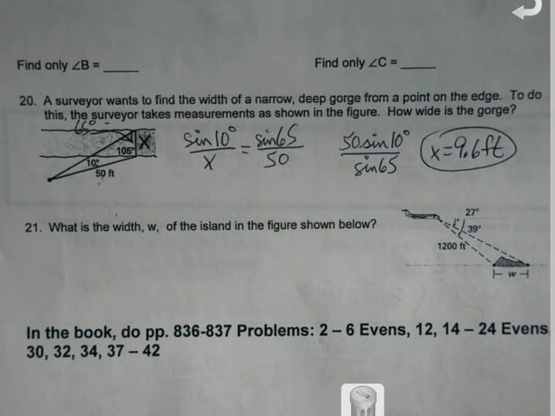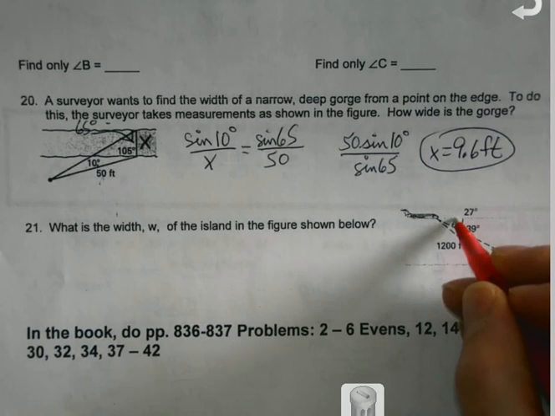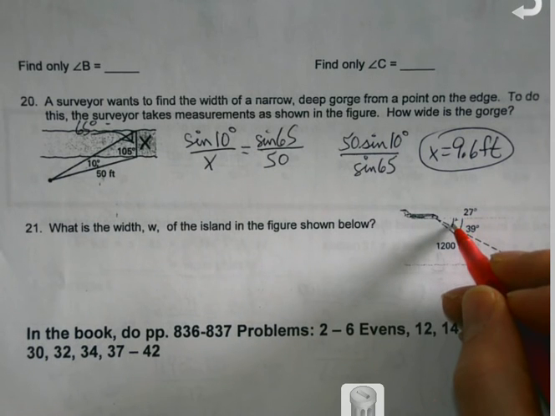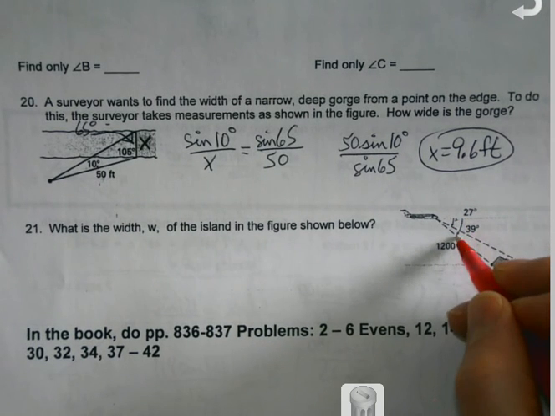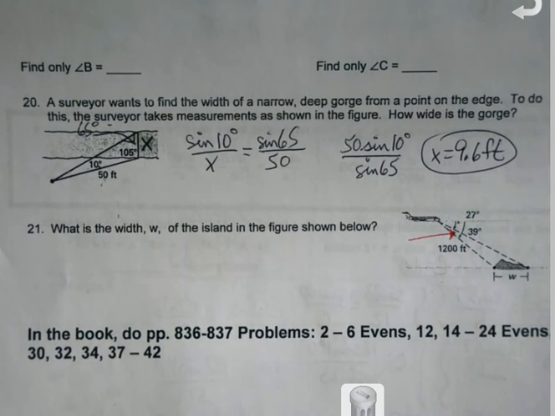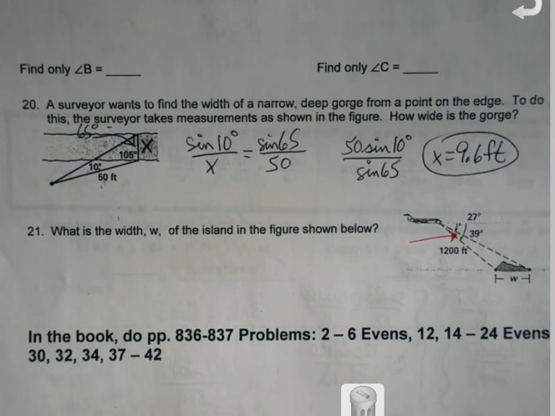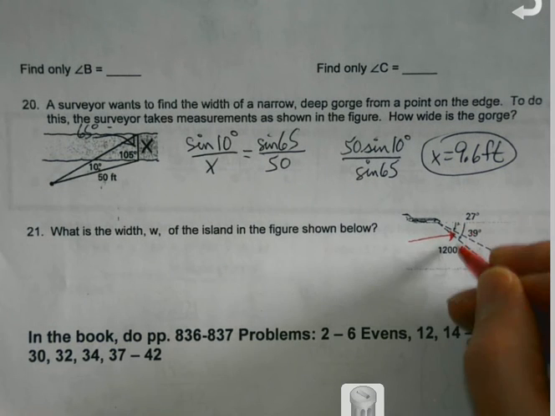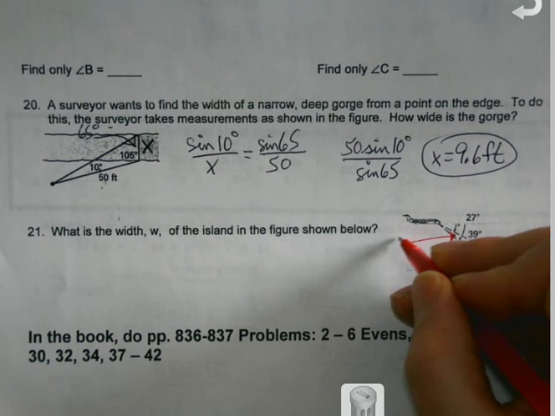So this little angle right here is 27, and this one's 39. Could that help me figure out what this little angle at the top of my triangle is? How can I use those two angles they gave me already? Yeah, it's going to be 12, because it's just the big piece minus the little piece gives me the other little piece.